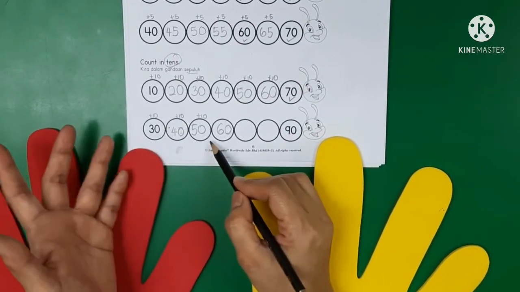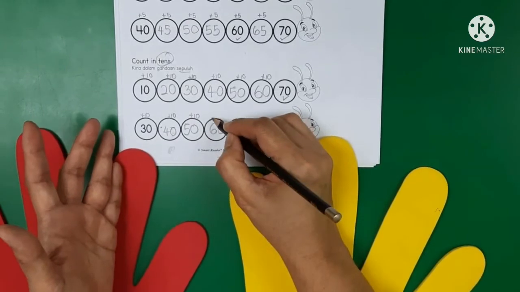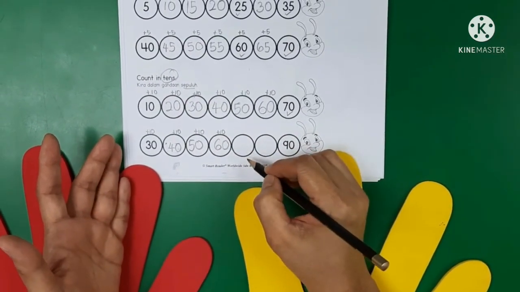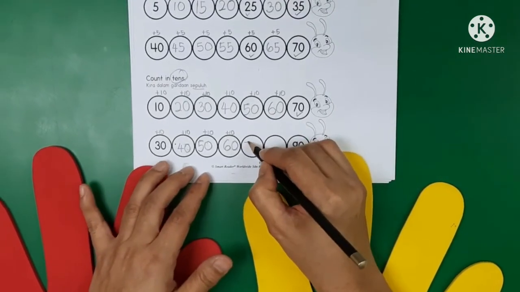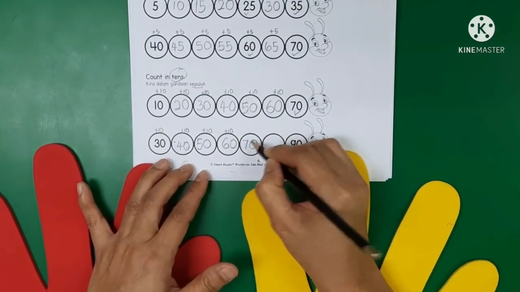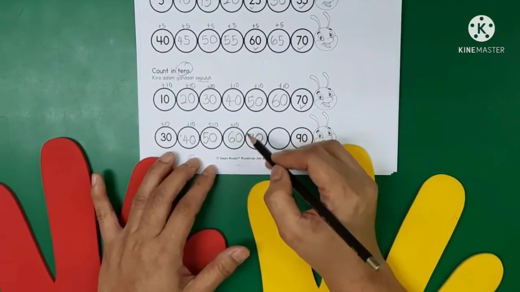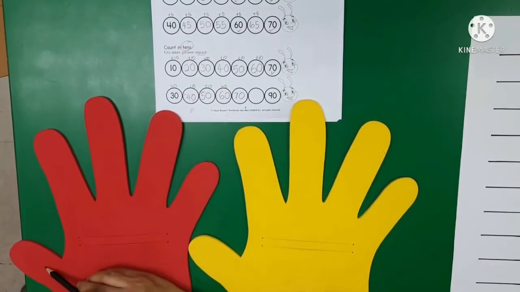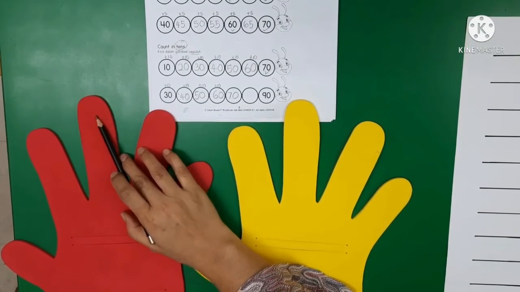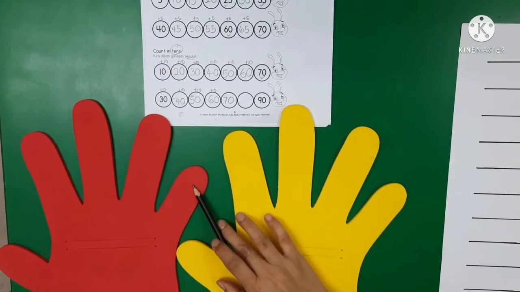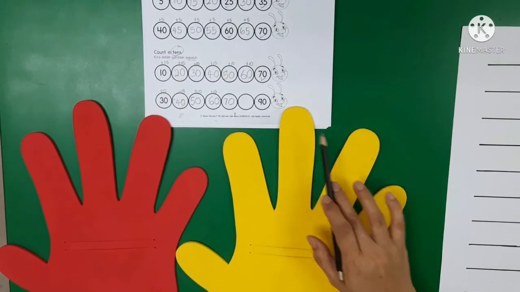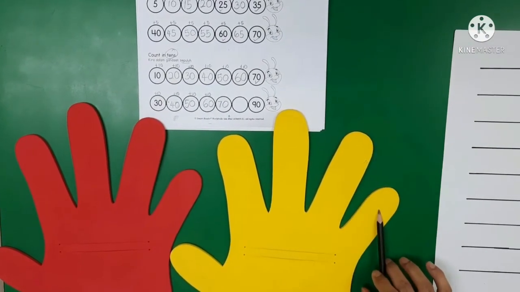30, 40, 50, 60. Add another 10. What do you think the next number will be? 70. Yes, 70. If you are not sure, let's count. 60 plus 10 is 61, 62, 63, 64, 65, 66, 67, 68, 69, 70.